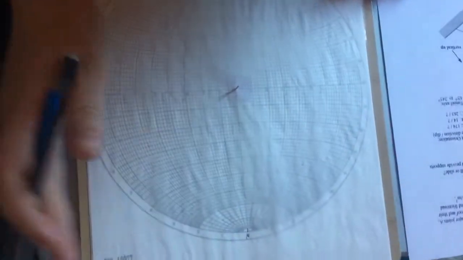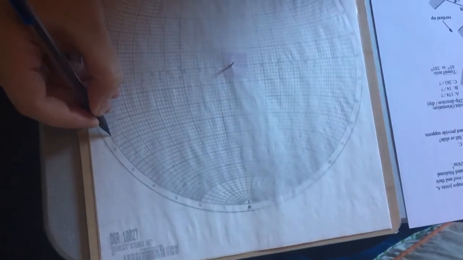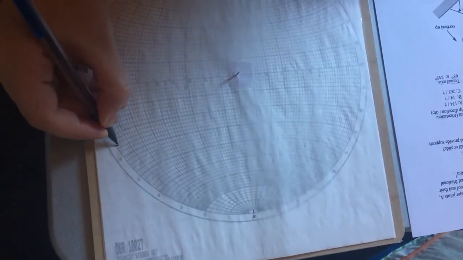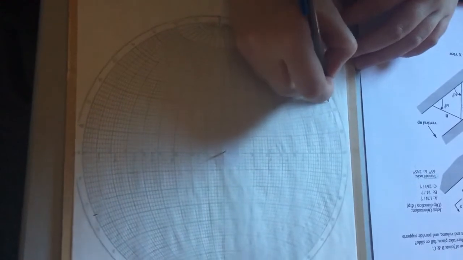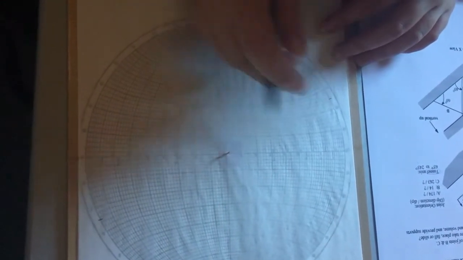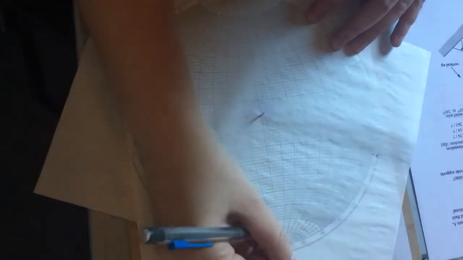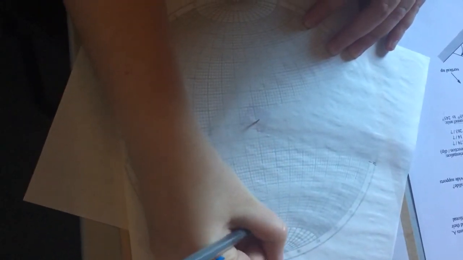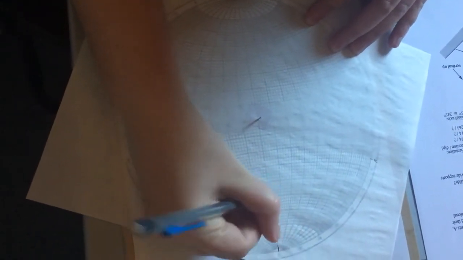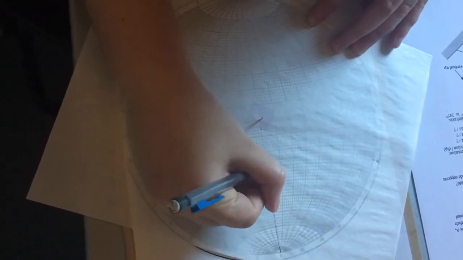So then you go to the stereonet and you go to 65 over here and 245 over here. Line those up northwest. Draw the great circle, which is just a straight line because it's just a vertical cross section.